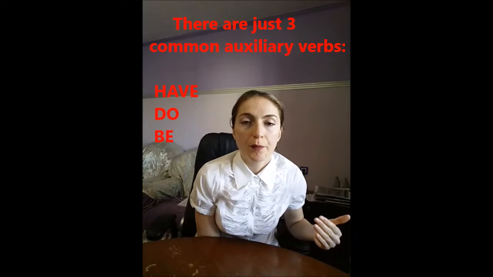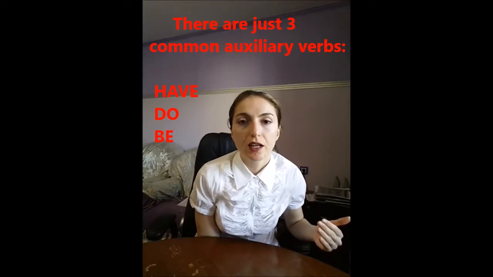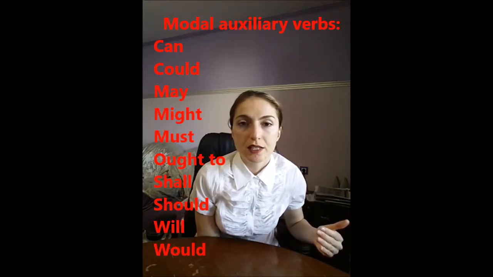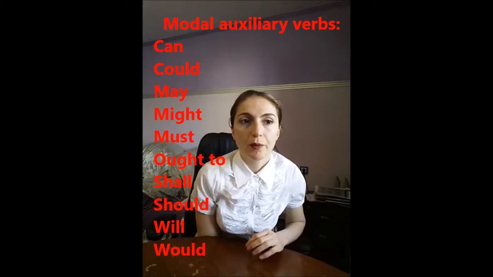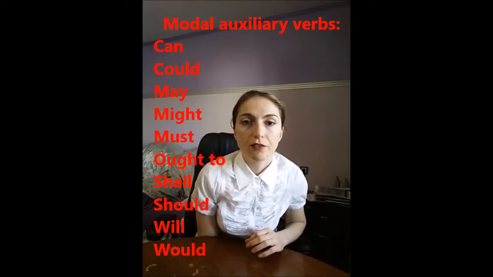Auxiliary verbs are to be, is, am, are, have, will, can, do, must, and some others. So it's very easy to form a question if the sentence contains an auxiliary verb.